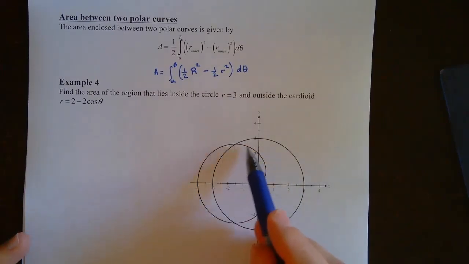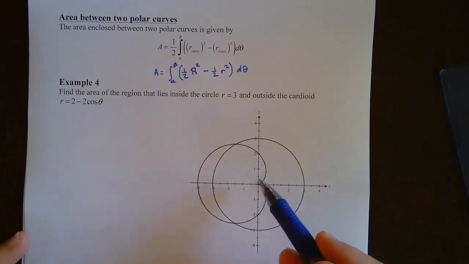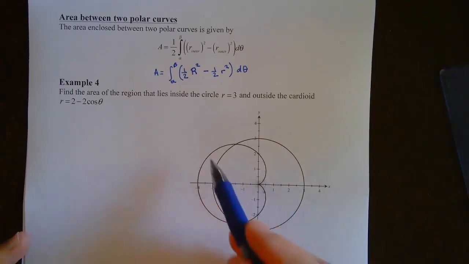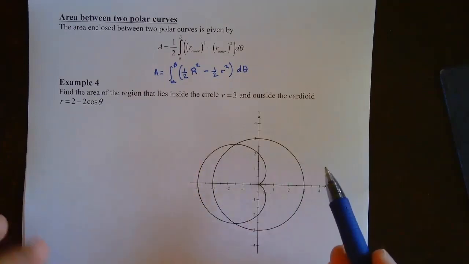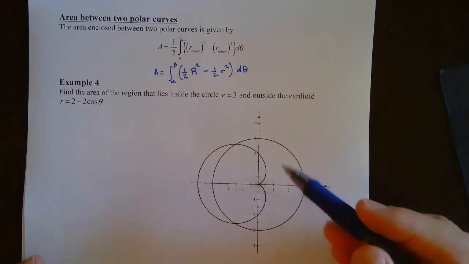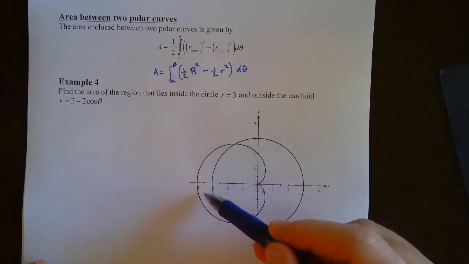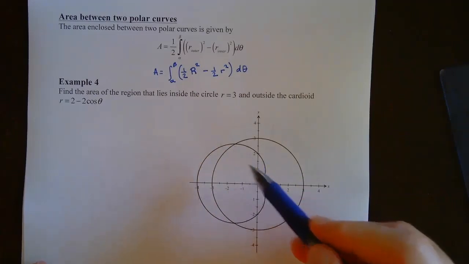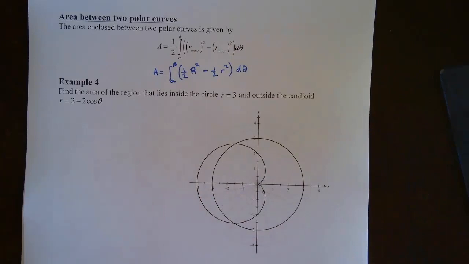This region would be inside the circle and inside the cardioid, this little crescent moon shape, and we're going to do all of these over the next couple examples. This shape is outside the circle but inside the cardioid. So there are different ways to describe it.